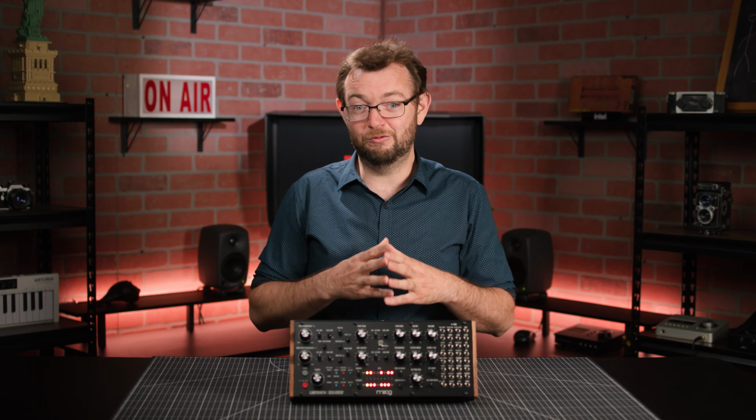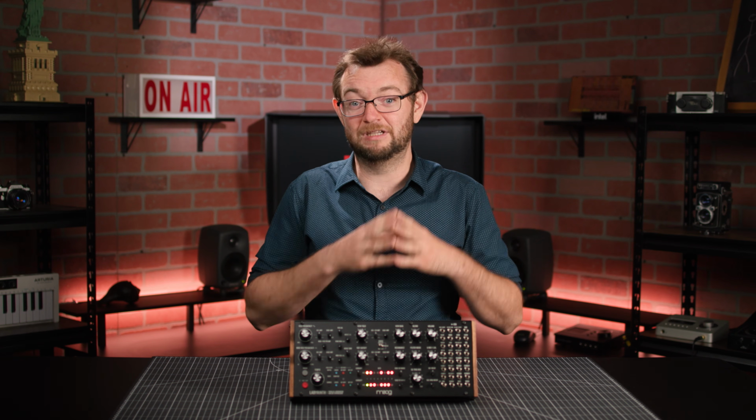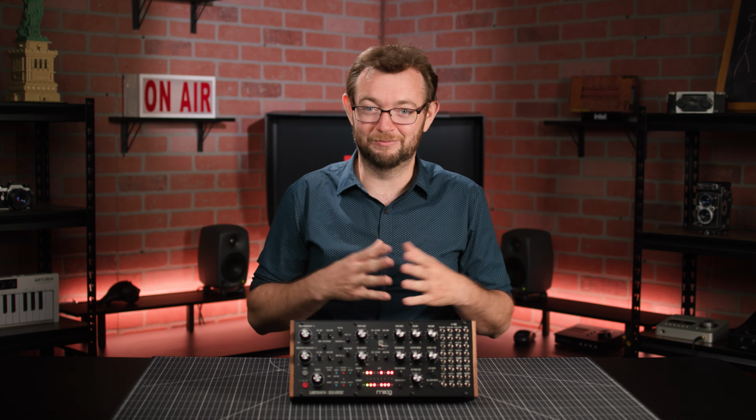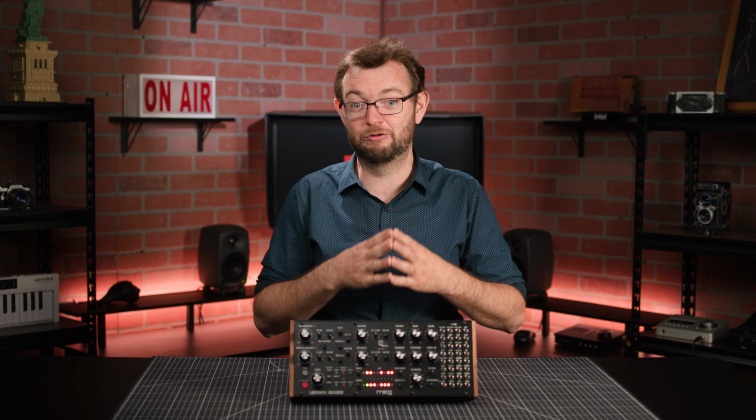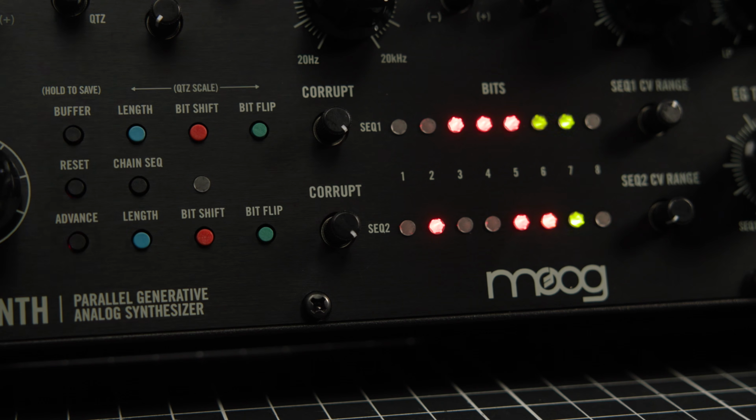And so what happens if you land on a pattern you really like but want to keep evolving it? No problem. The buffer button can be used both to store a sequence in the Labyrinth and recall it at the push of a button. And lastly, the sequencers can be changed to run a 16-beat sequence by pressing the change sec button.